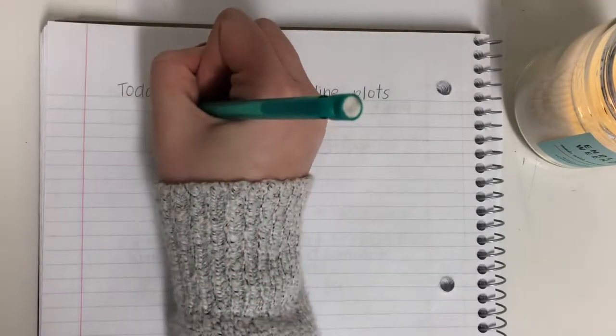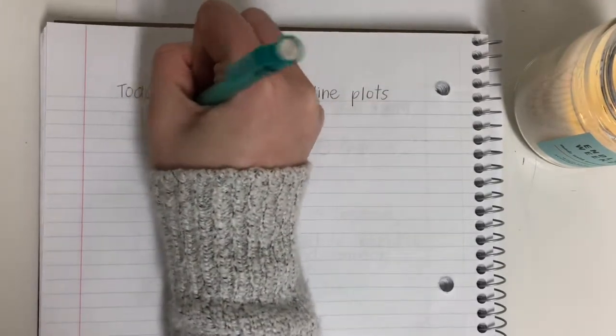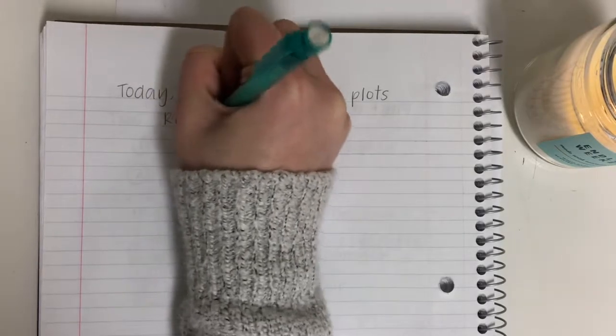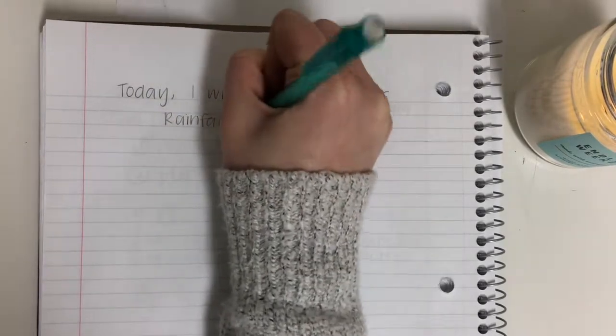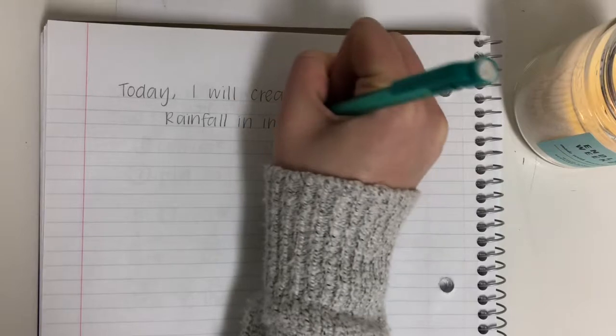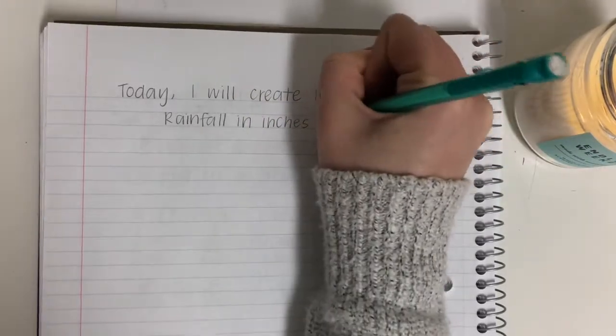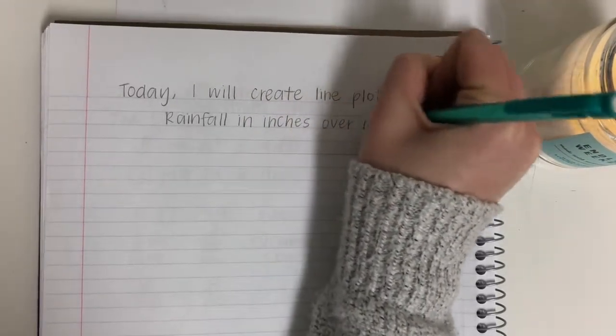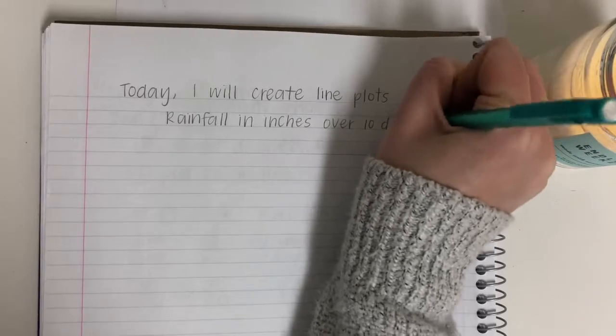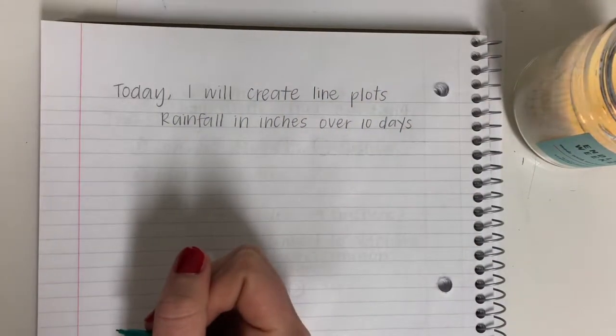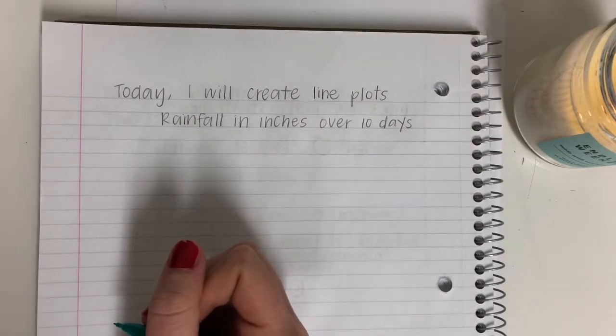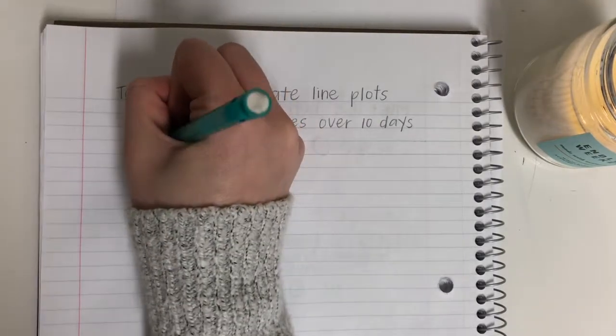Okay, we're gonna draw a table. So we're gonna write rainfall in inches over 10 days. And then we're gonna write out our 10 days. So I'm gonna draw a box.